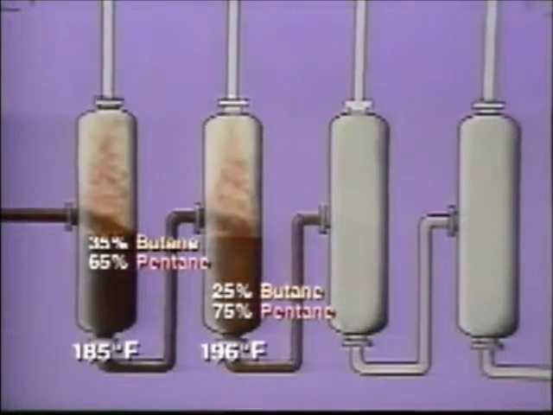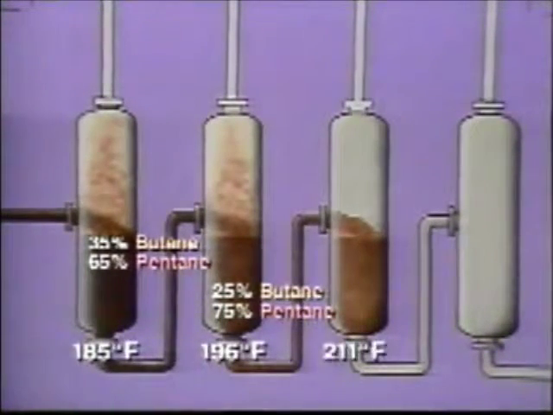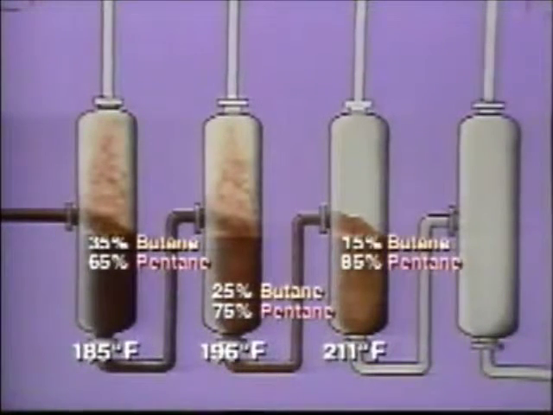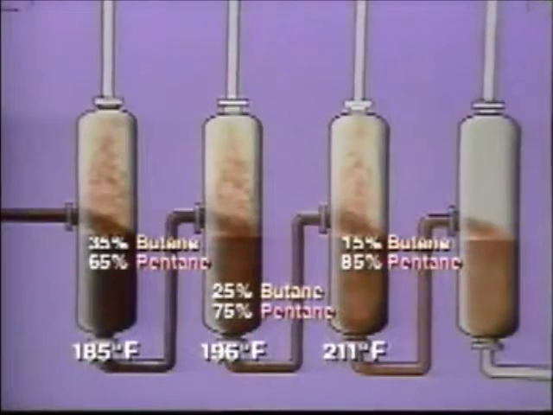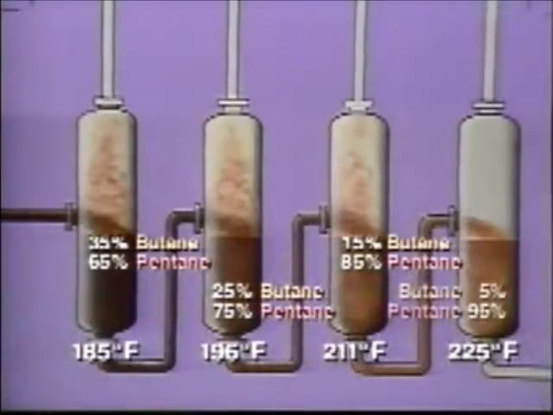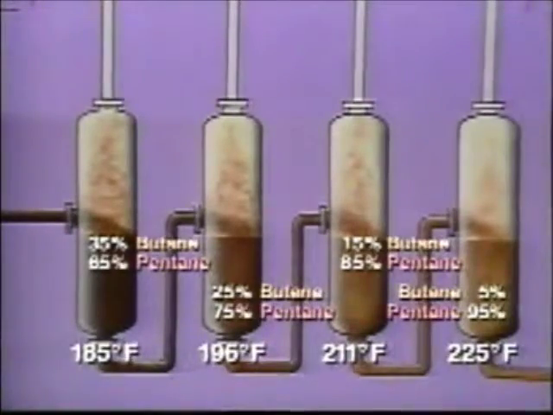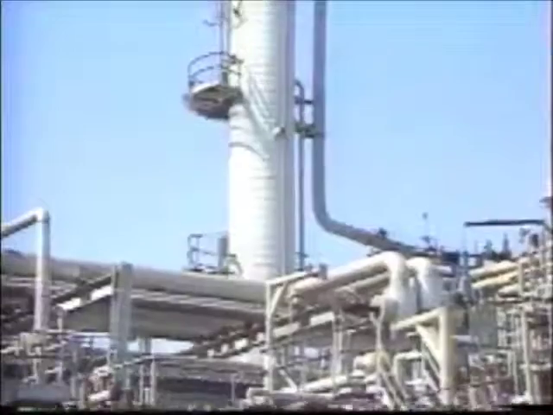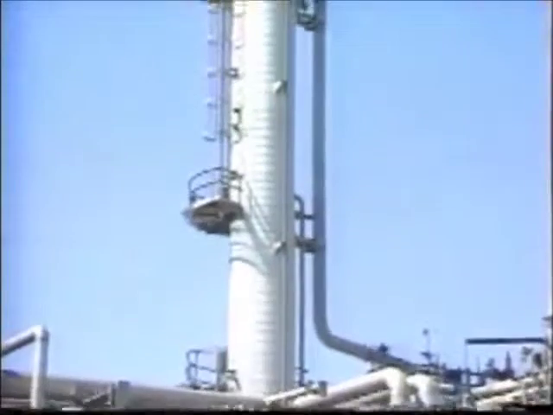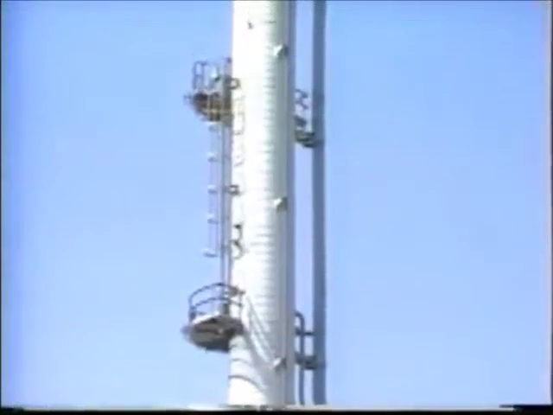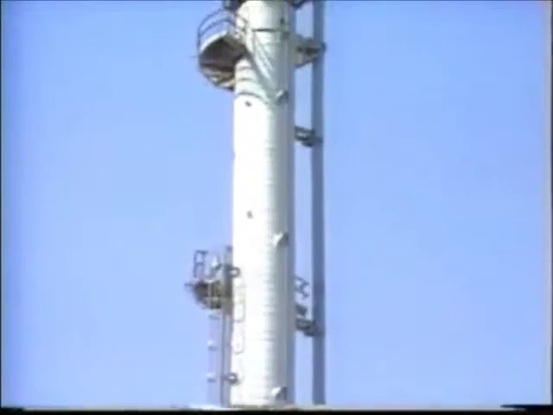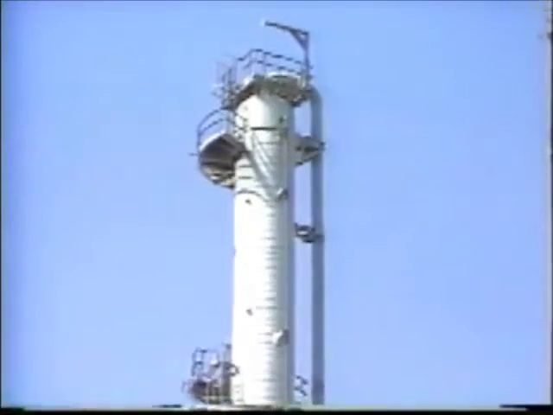By passing this mixture through additional stills that operate at higher and higher temperatures, we can eventually form a pure pentane fraction. Because each still operates at a higher temperature, more of the light component, butane, is boiled off in each successive vessel. A distillation column operates on a similar principle as a series of stills, except that the entire process takes place in a single vessel.